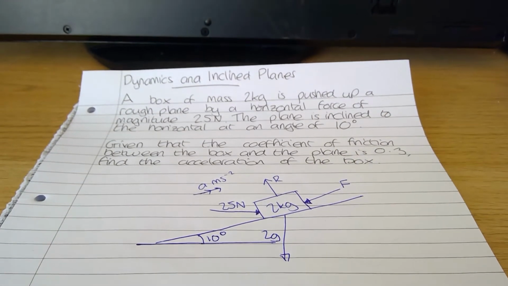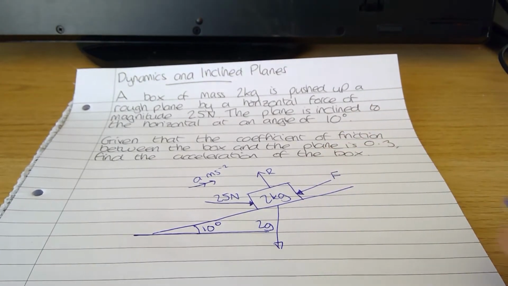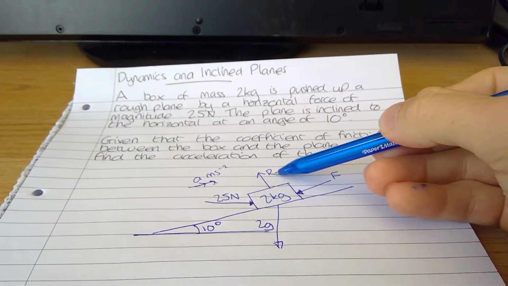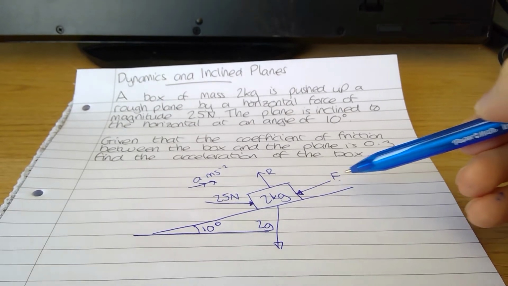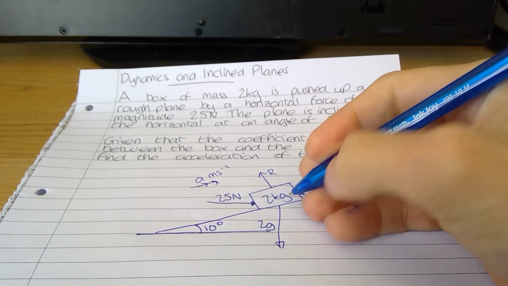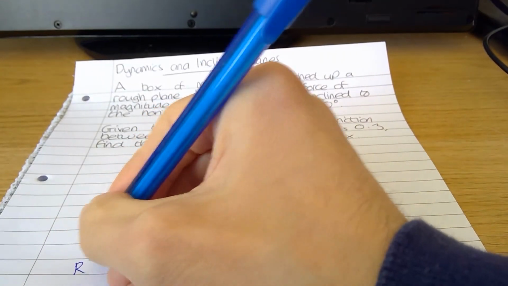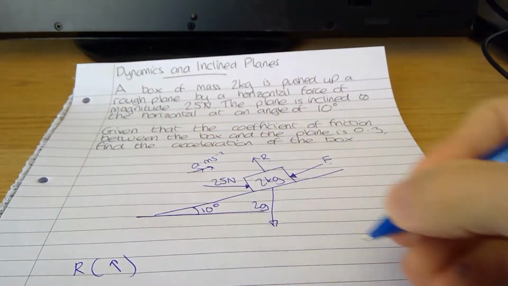Okay, so we've got various unknowns on here. So we've got the acceleration, we've got R, we've got F. So let's dive right in. The first thing that we could do is work out what R is. So that's going to involve resolving perpendicular to the plane.